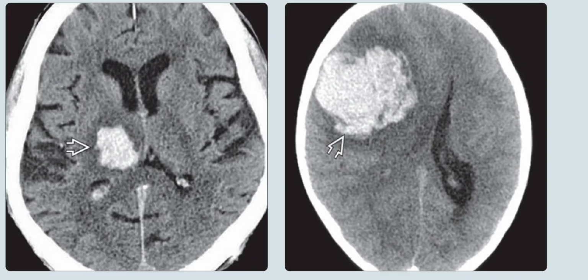Left is the axial CT scan in a 58-year-old hypertensive female, and it shows a hyperdense hemorrhage in the right thalamus with surrounding edema. No additional imaging is required in this patient.